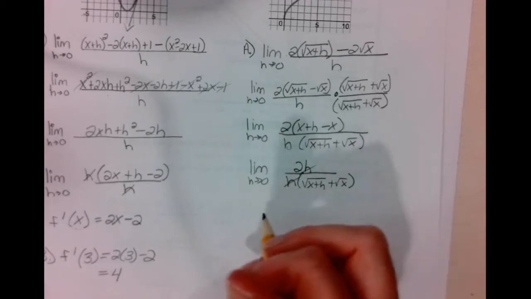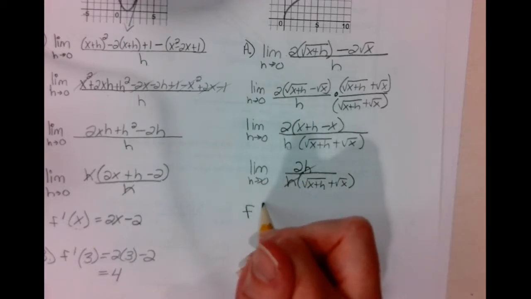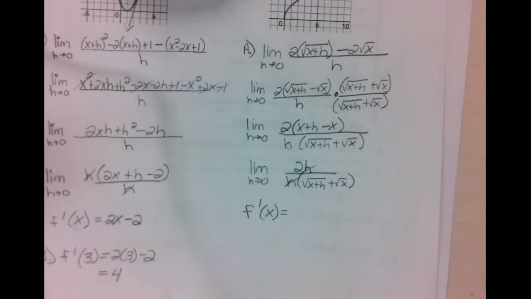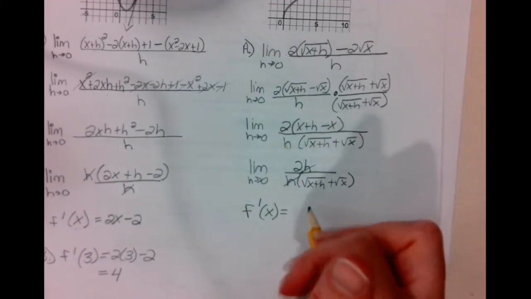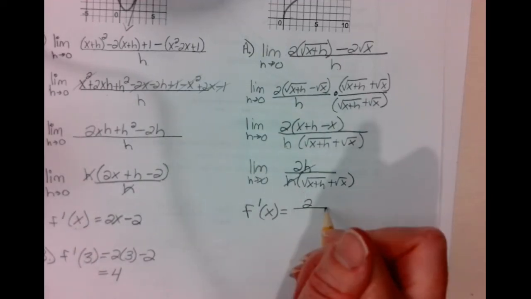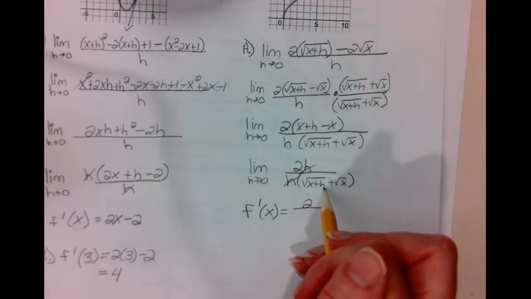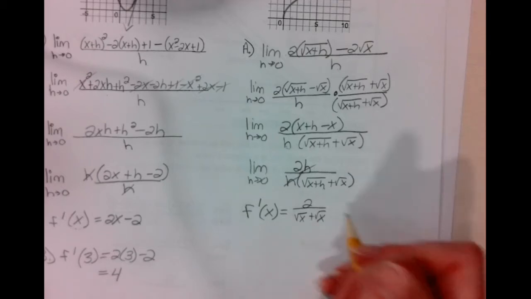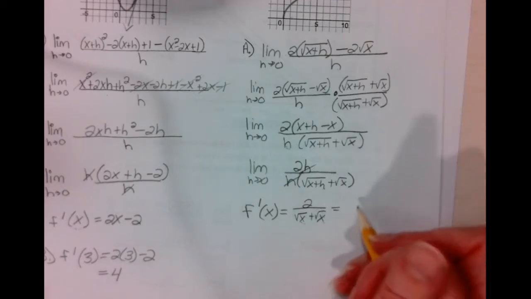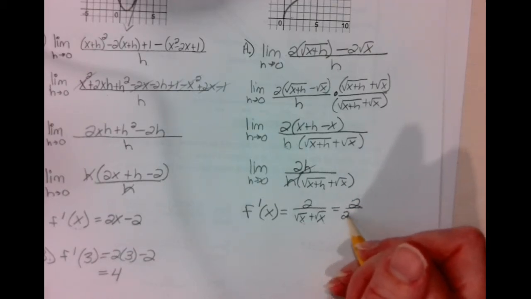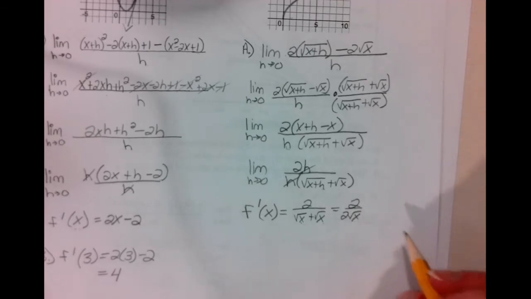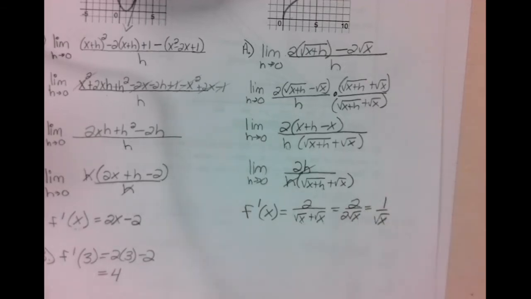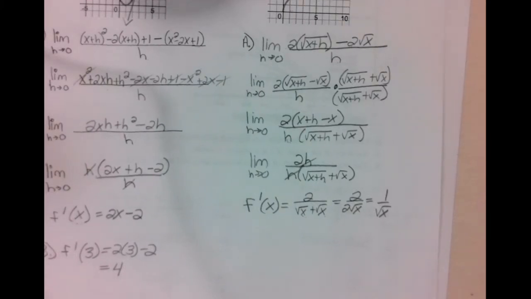Now they cancel, so at this point I'm ready to say f's derivative at any x value. I have found my slope formula. What do we have? I have 2 over, h is going to 0, so that's a root x plus a root x. When I add those together, I have 2 over 2 root x, and then the 2's will cancel, so my slope formula is 1 over root x.